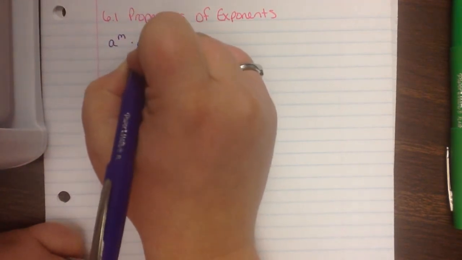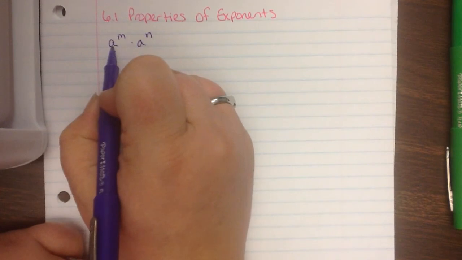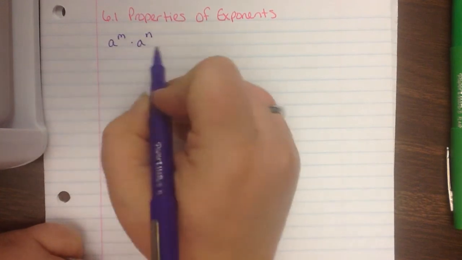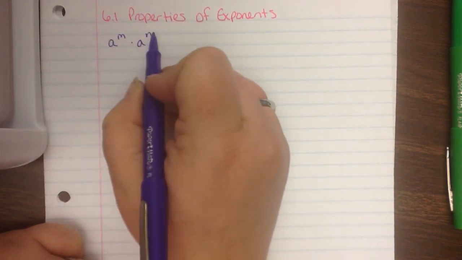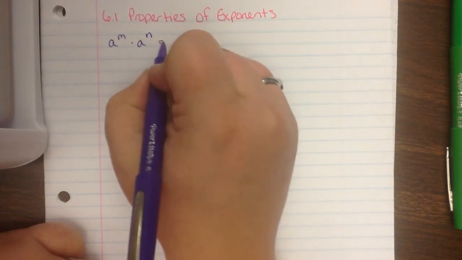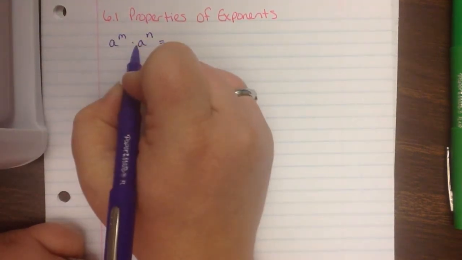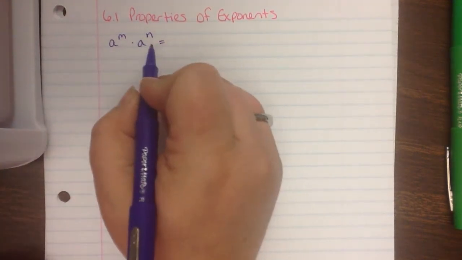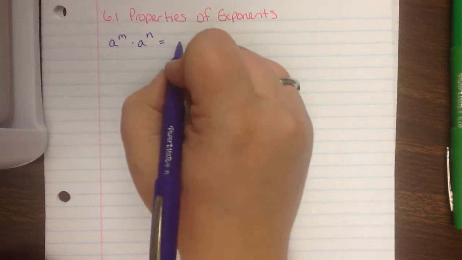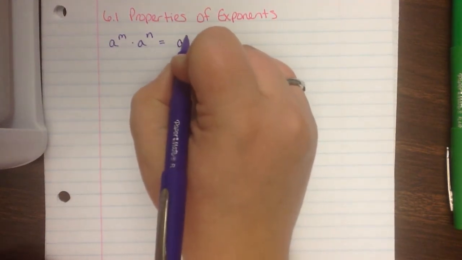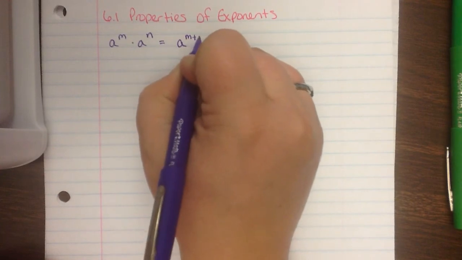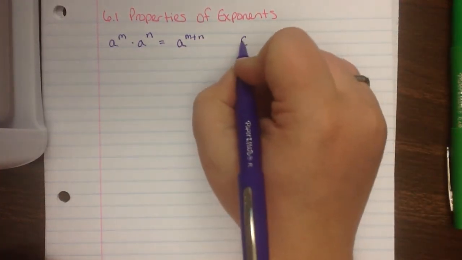So what's going on here is I have a base a raised to some power n, and that same base a raised to a different power n. So note that the numbers are the same, it's the exponents that are different. So when you have the base that's the same and the exponents that are different, you can add the exponents. And let me show you how that works.